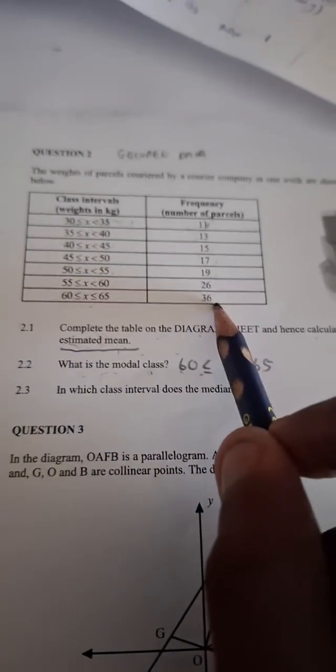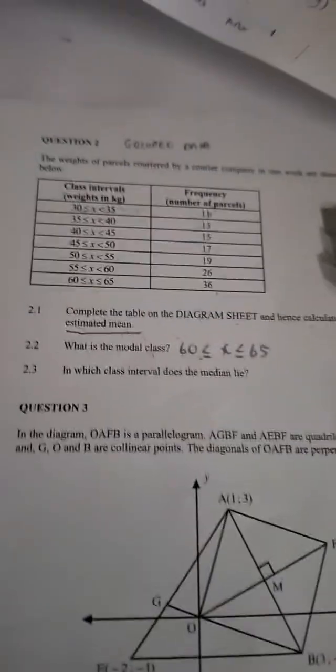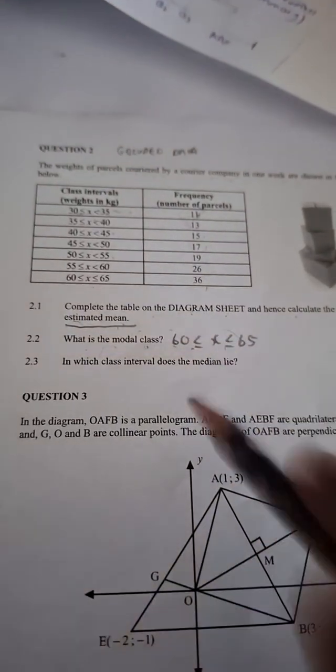Here in this question, they asked what is the modal class. So you identify the class with the highest frequency. But if they had asked what is the estimated mode, you write down the midpoint of the modal class, which is obviously the midpoint of this class, which is 62,5.